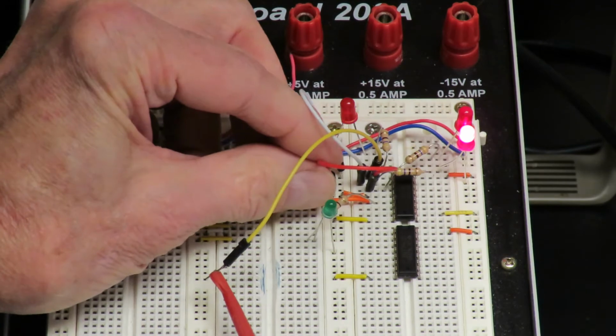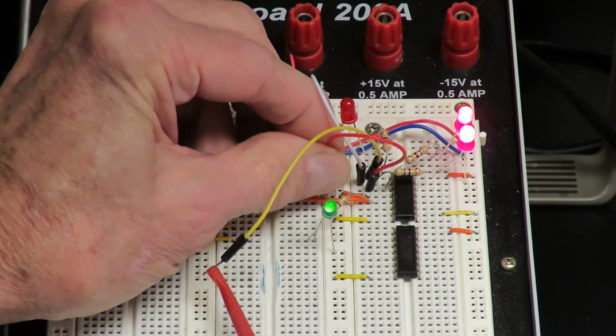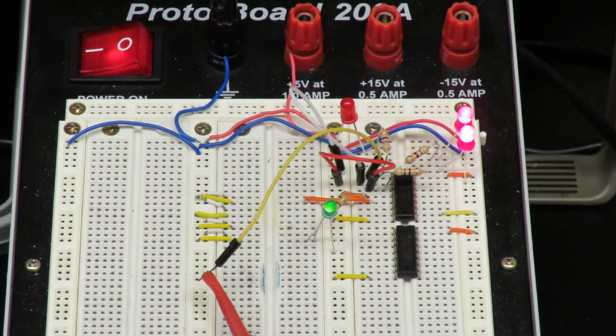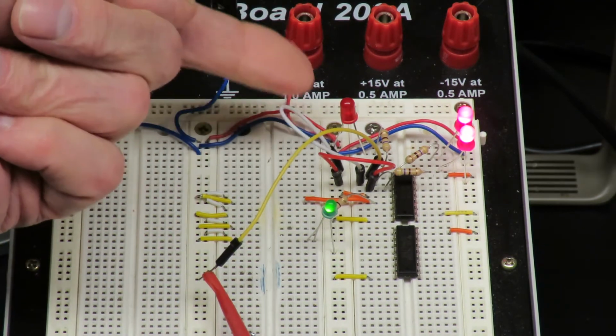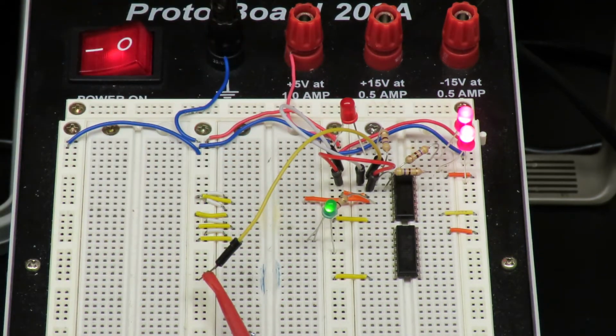And next I'll put 5 volts on both J and K. So you can see the clock coming in, the output out there, and this is what you'll describe in your report.